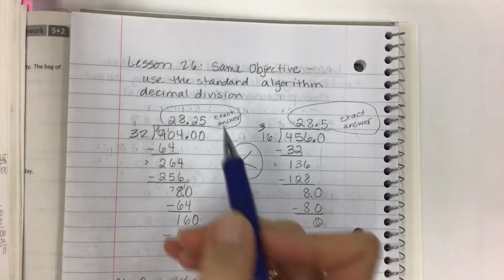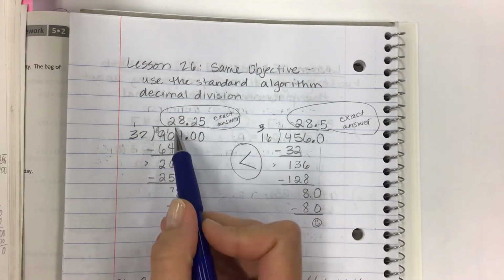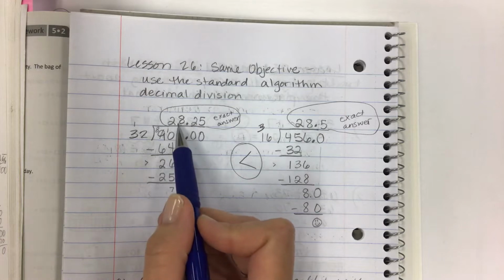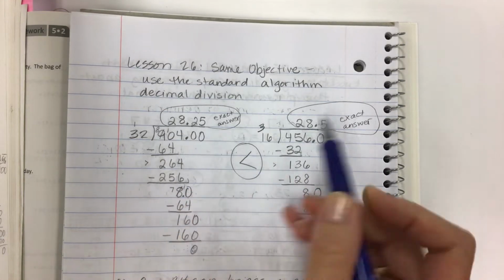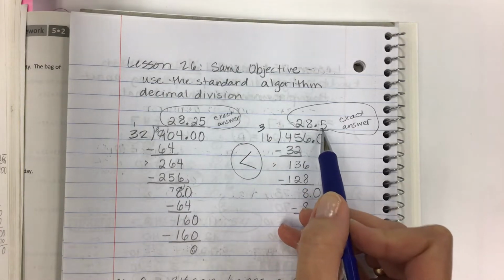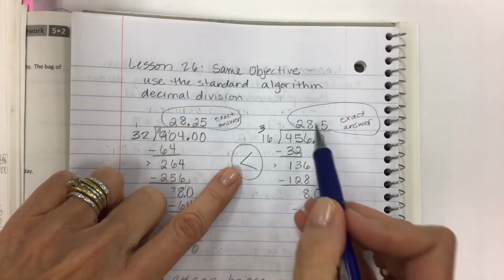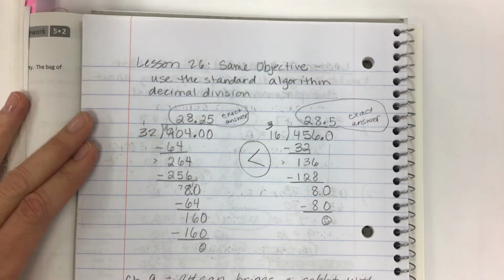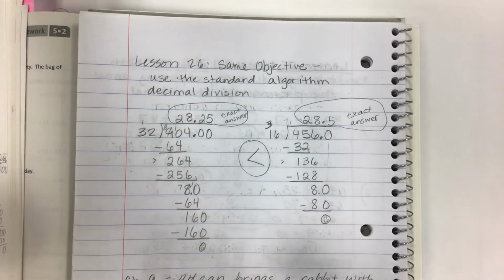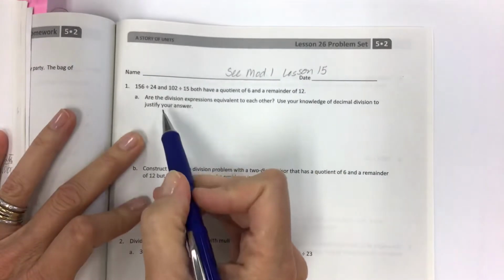There could be more. And as you can see here, the exact answer is not 28 ones. It's 28 and 25 hundredths versus 28 and 5 tenths or 50 hundredths. And those are the exact answer, which means that this one is larger than this one. So that's what today is all about. It's about annexing, which means attaching to the end, the decimal and the 0, and continuing on. So let's get started.